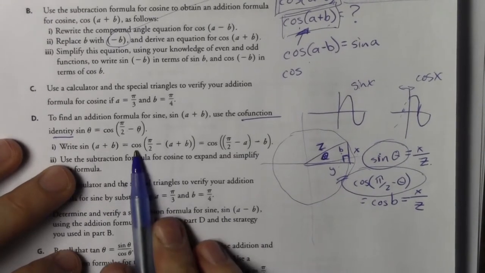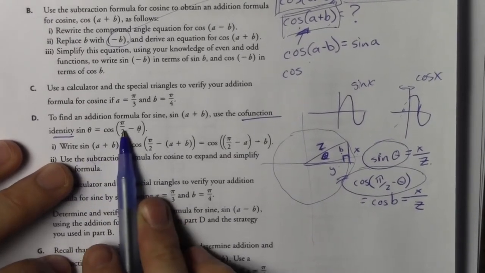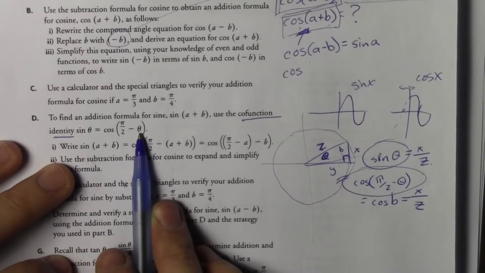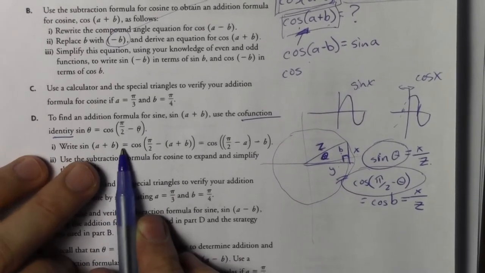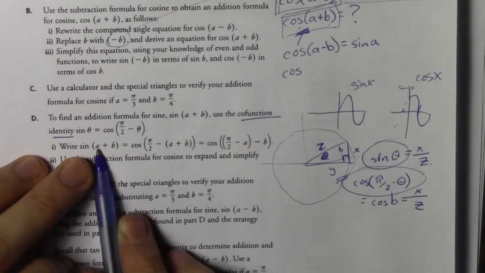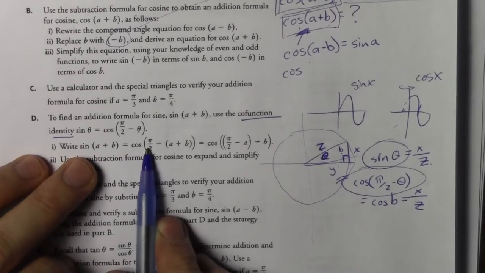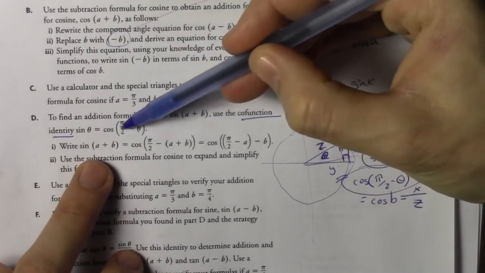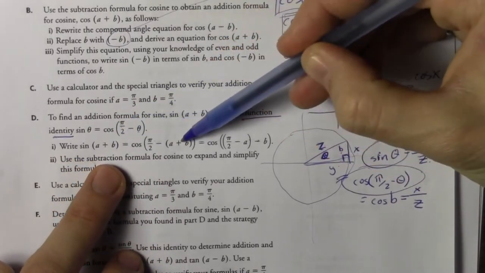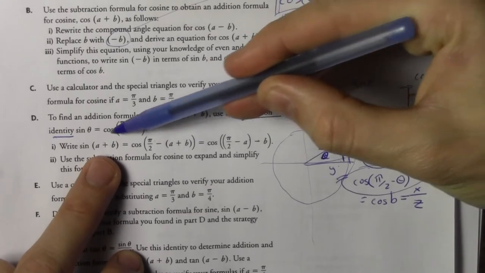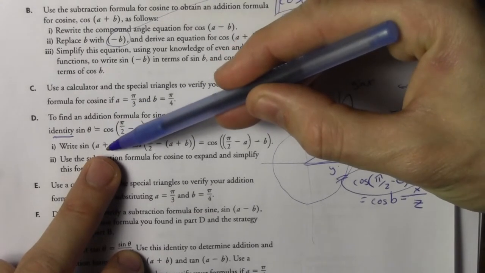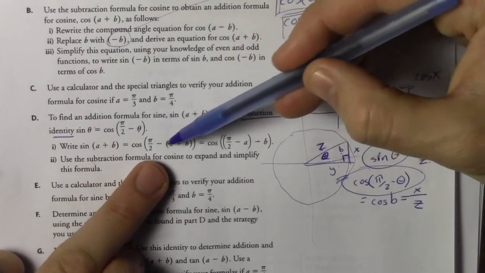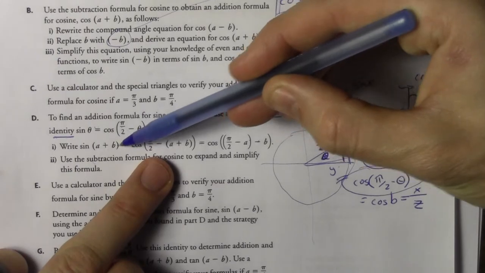Okay, so let's talk about this. Why is this the case? Because we have sine theta is equal to cos 90 minus theta. So sine A plus B, we're going to set theta to A plus B. So this angle, what was theta, now we're calling it A plus B. So it's still going to be cos 90 minus, we're subbing in A plus B for theta.